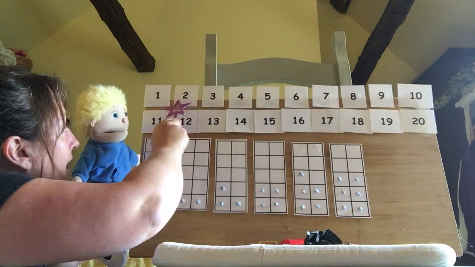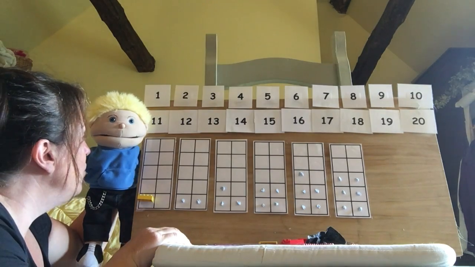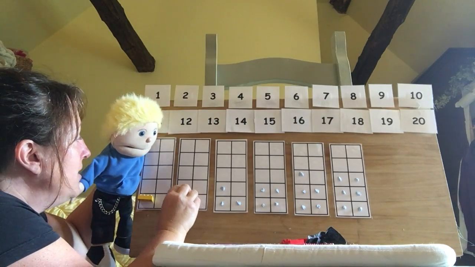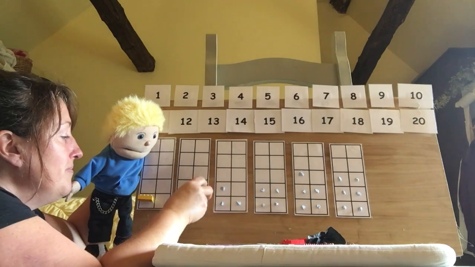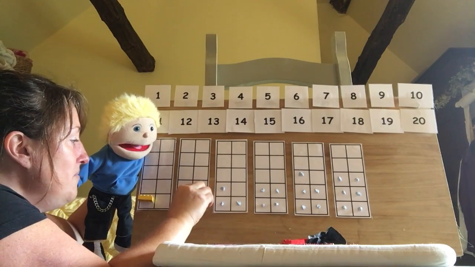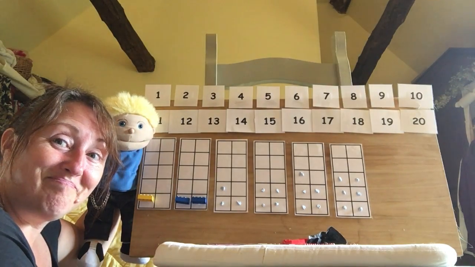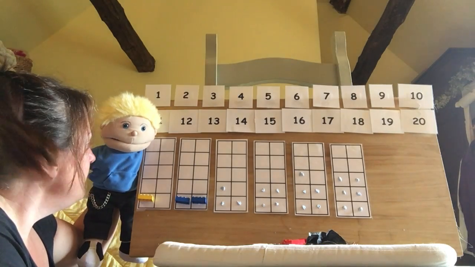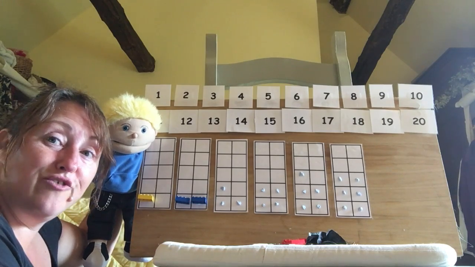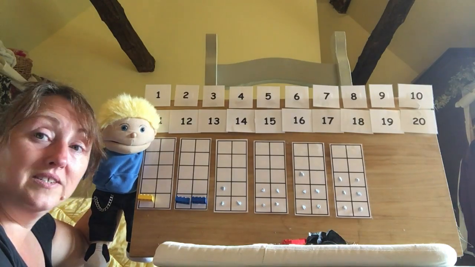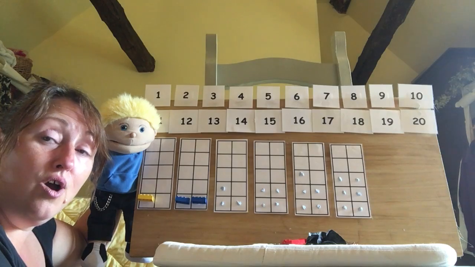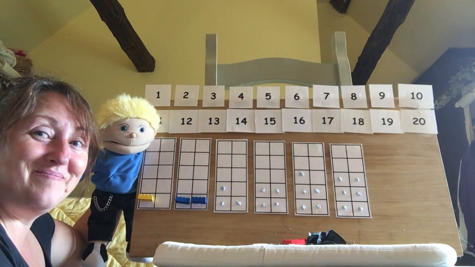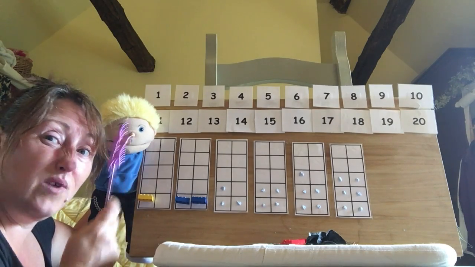We're going to go across the number line, Fred, and we're going to look at the number 2. I'm going to count 2 bricks. Go on then, Fred. 1, 2. Okay. Is it in a group of 2? Yeah. Is it sitting next to a friend? Yeah. So what does that tell us? Is it an odd number or an even number? Even number.